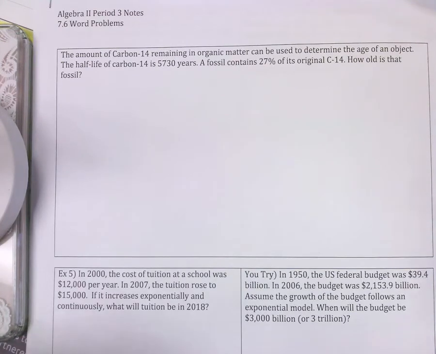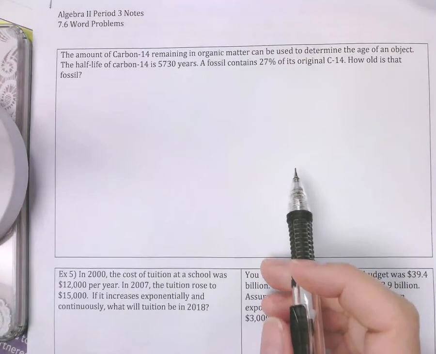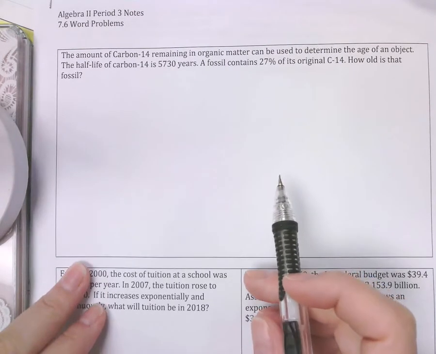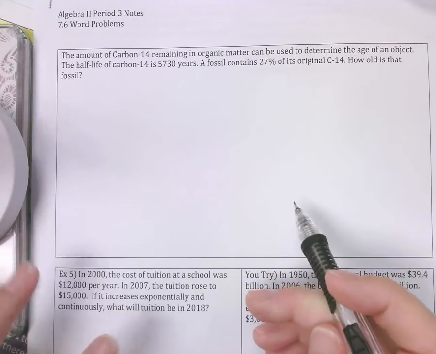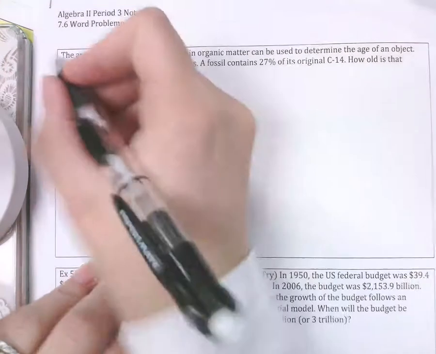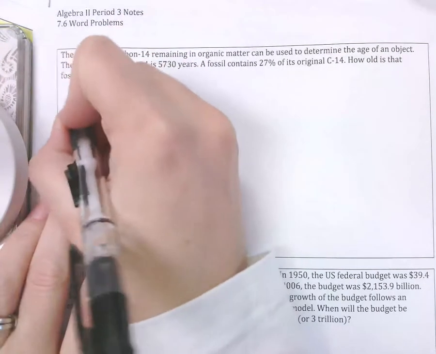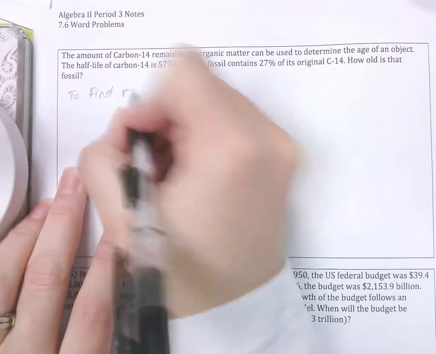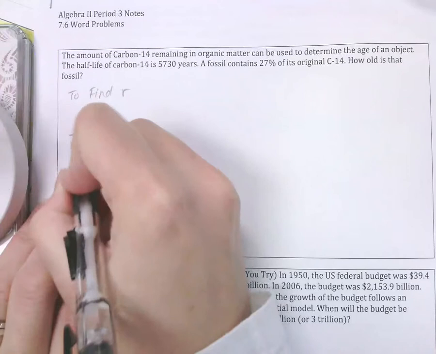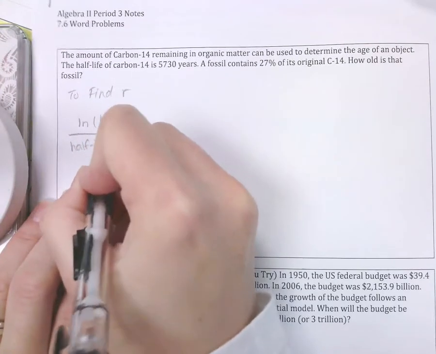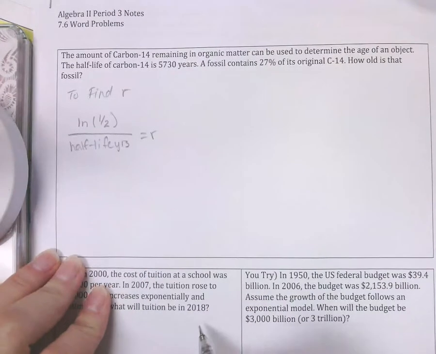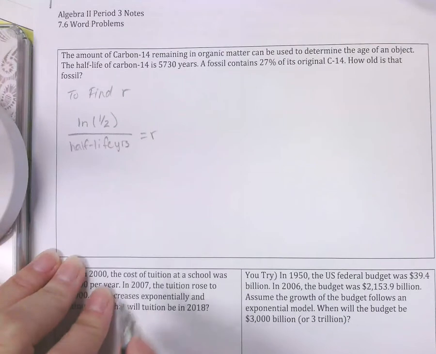All right, so this first question, we're going to do this one together, is one of the carbon-14 half-life questions. Do make sure you can do this question. I'm going to give you a shorter way to do this question, and that's to calculate R. To find R, you can take the natural log of 1/2 and then divide by the half-life in years, and that gives you R. If you can remember this, you can save a little bit of time for this question.